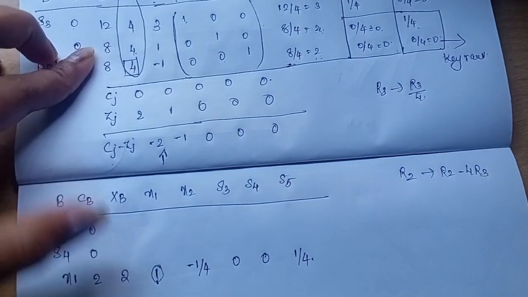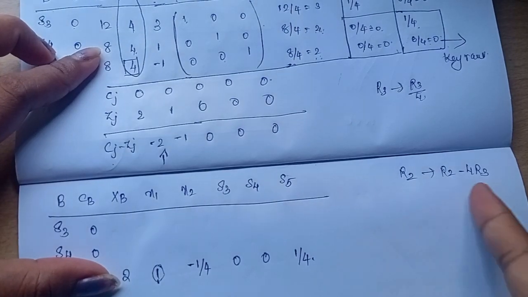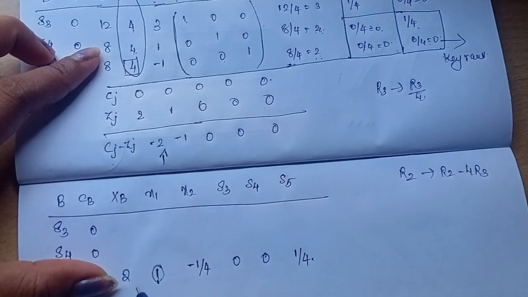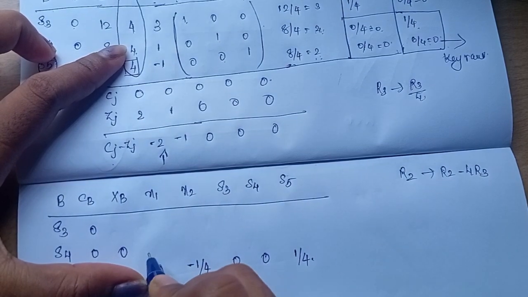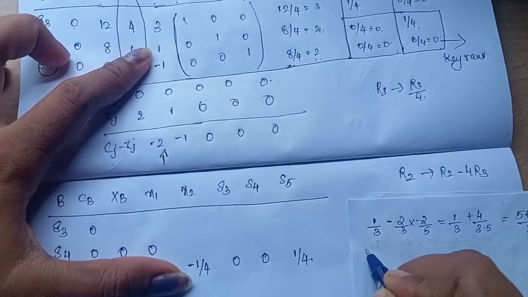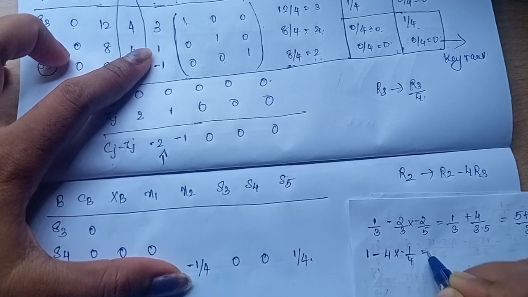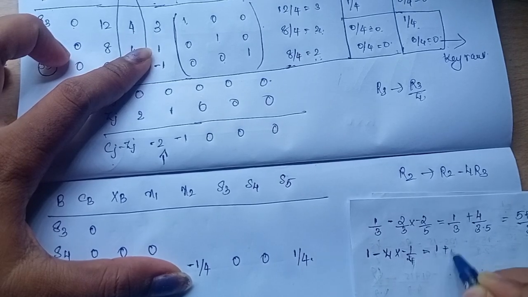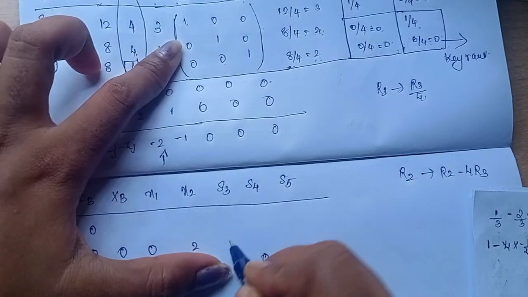സോ വാട്ട് വി ഗെറ്റ്, വാല്യൂസ് വരുന്നത് 8 2 ആണ്. ദാറ്റ് ഈസ് 8 മൈനസ് 4 ഇൻറ്റു 2, ദാറ്റ് ഈസ് 8 മൈനസ് 8, 0 ആണ്. അടുത്ത് വരുന്നത് 4 1 ആണ്. 4 മൈനസ് 4 ഇൻറ്റു 1, ദാറ്റ് ഈസ് 4 മൈനസ് 4, 0. അടുത്ത് വരുന്നത് 1 മൈനസ് 1 by 4 ആണ്. സോ അപ്പോൾ 1 മൈനസ് 4 into minus 1 by 4, that is 1 plus 1, 2. So here this is 2. Next value 0 0 0 1.